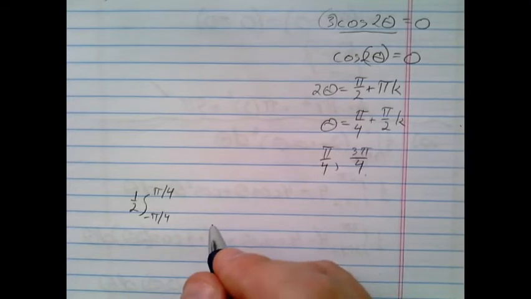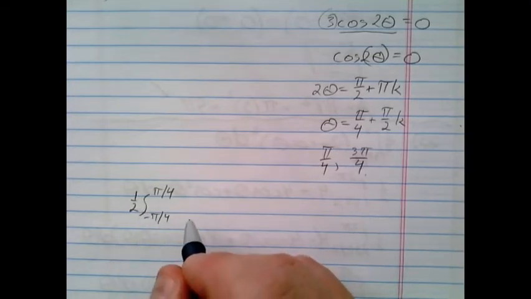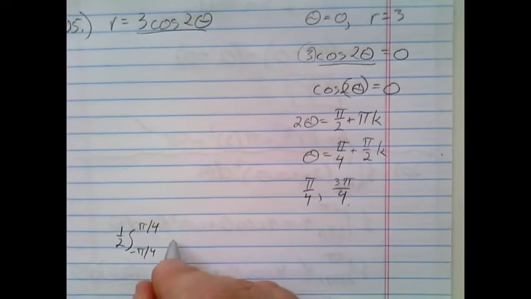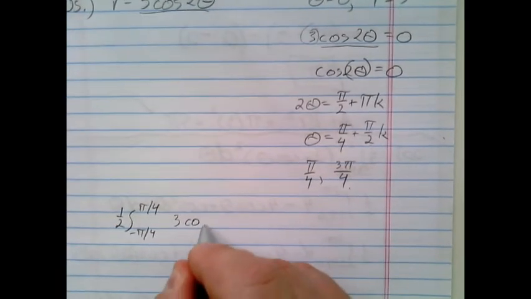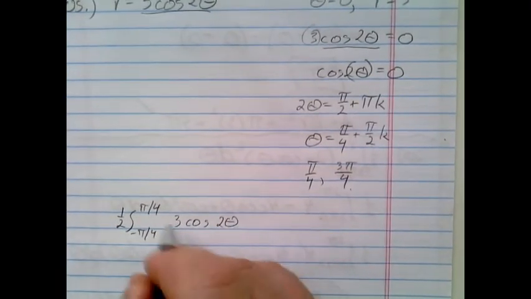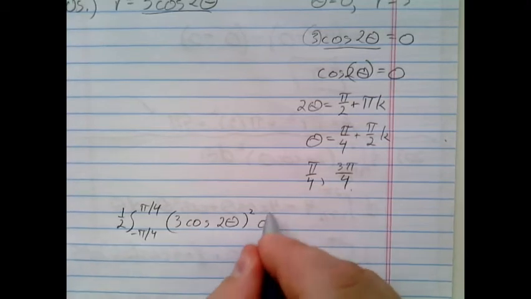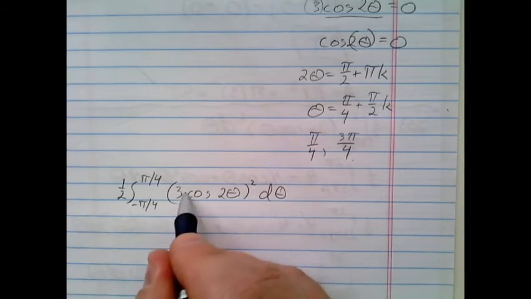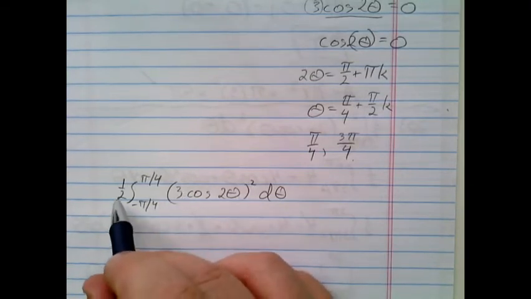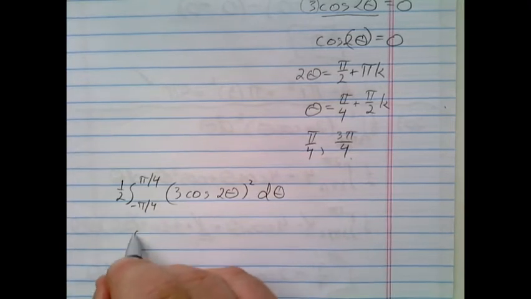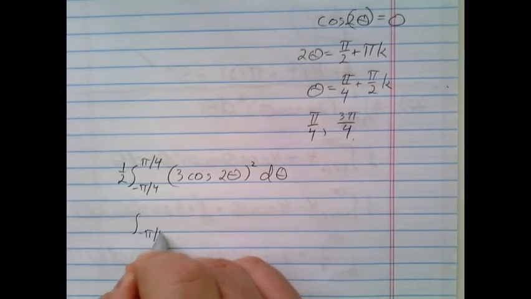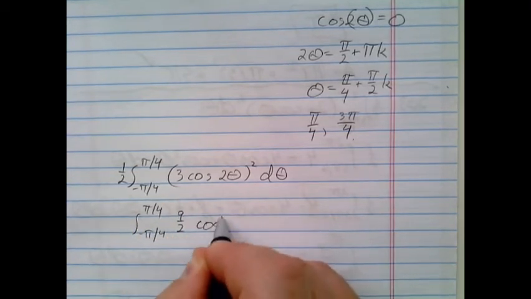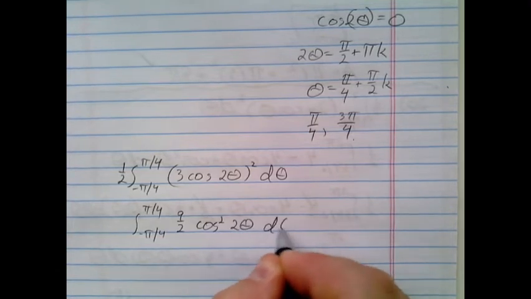Okay, so remember, our setup requires me to put a 1/2 out front, and then whatever function of theta is set equal to r goes in the integral. So 3 cosine 2 theta, but then we have to square it, and we're integrating with respect to theta. When the 3 gets squared, that becomes a 9. I'll recombine that with the 1/2, so I'll get 9/2 cosine squared 2 theta.